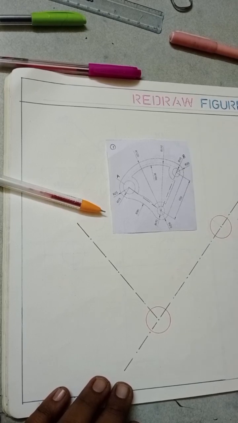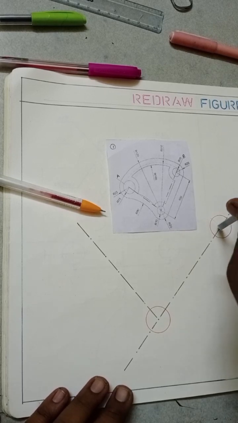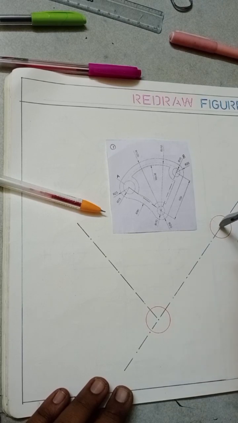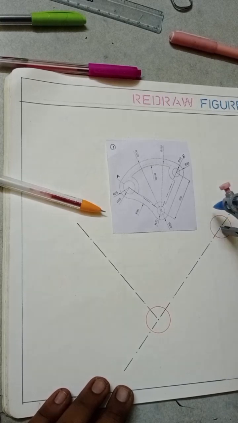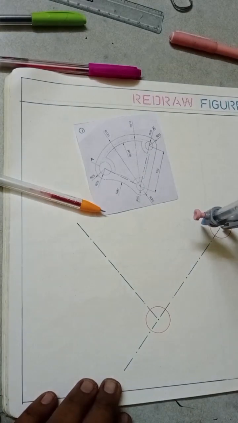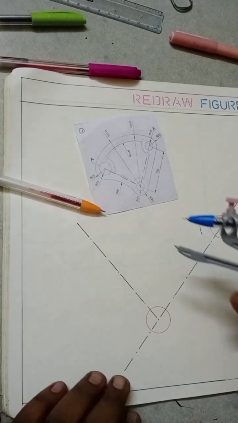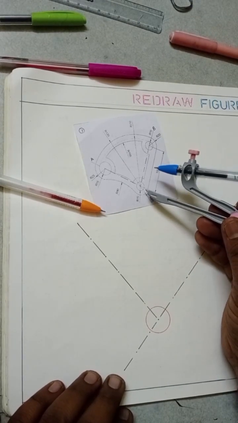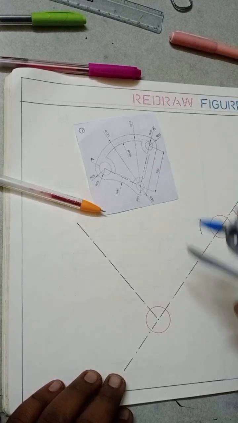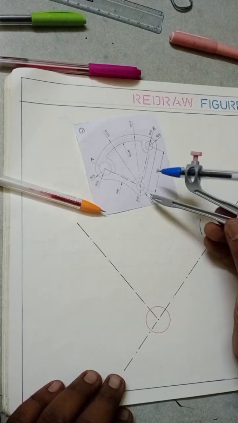So I will draw from here till the other line. This is the outer line I will draw here. Similarly, at this point again I will draw the outer circle of radius 20.